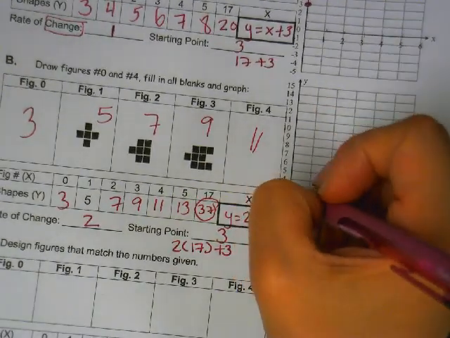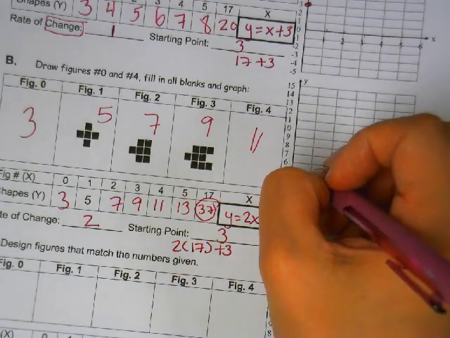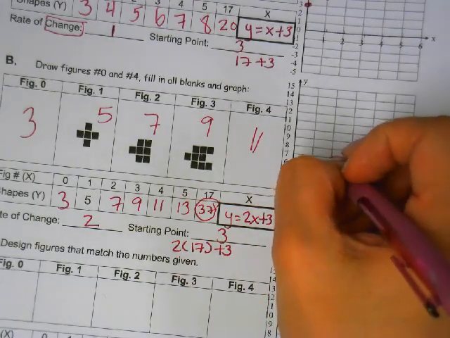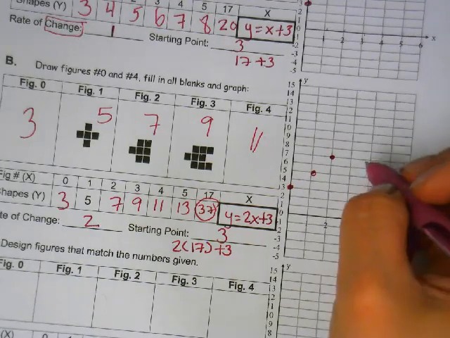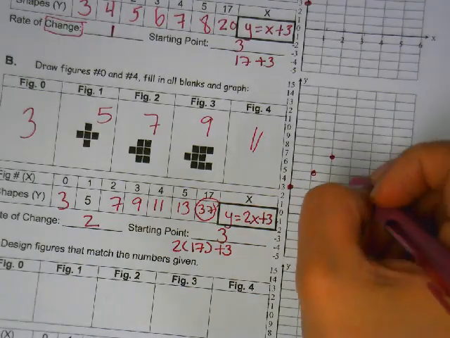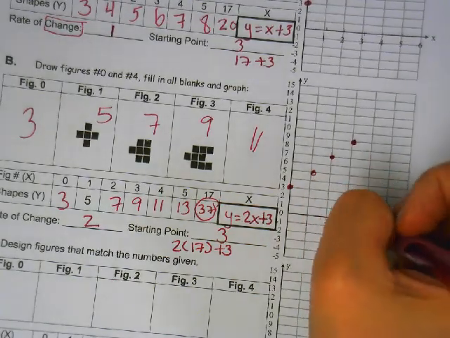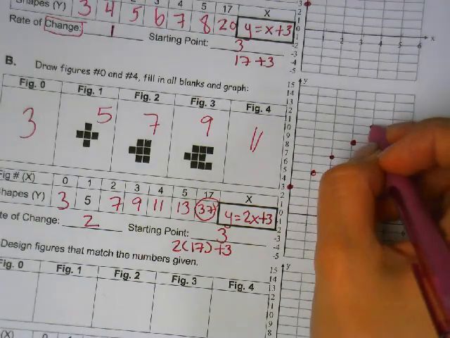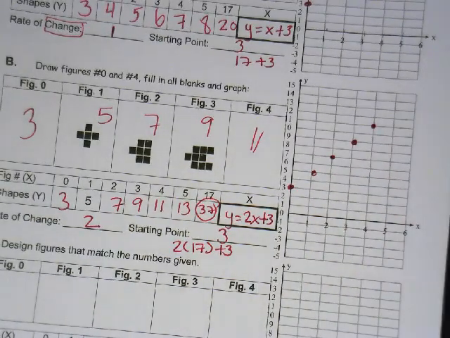Okay, let's graph it. 0, 3, 1, 5, 2, 7, 3, 9, 4, 11. All right. Should be a straight line. The bigger the rate of change, the steeper the line is.